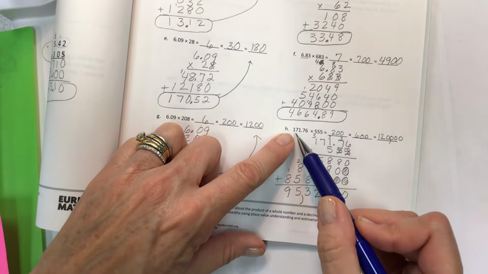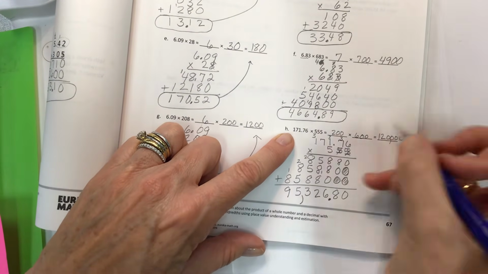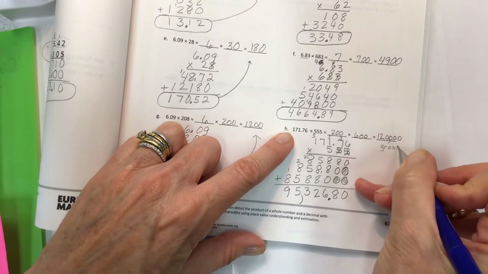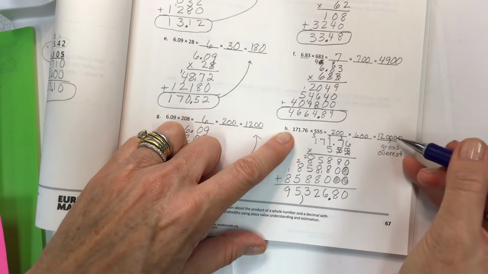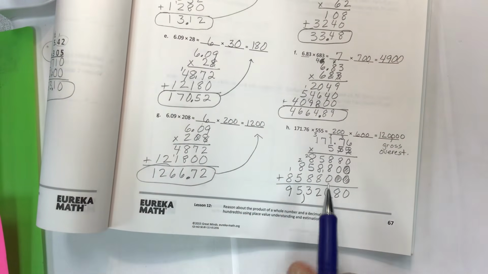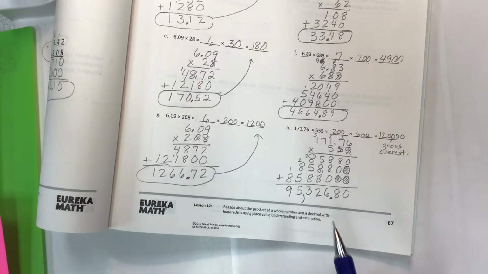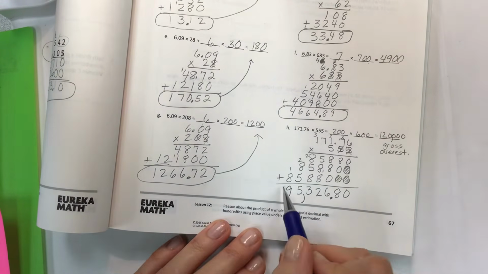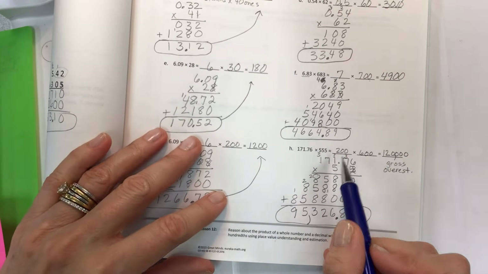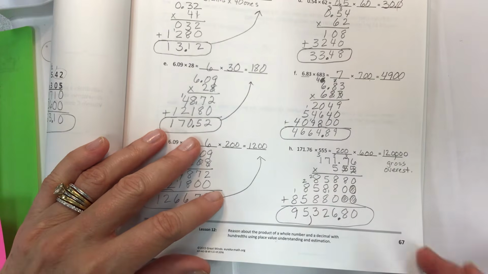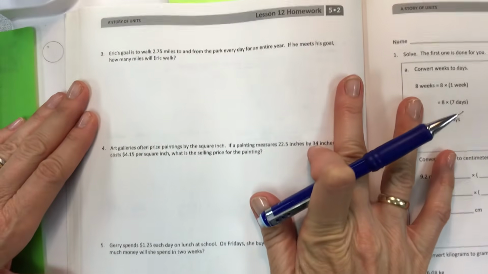But remember, we went way up here and way up here. So this is what I call a gross overestimate. That's pretty far above what my estimated product should be. But 95,326 and 80 hundredths or 8 tenths is actually correct. So if you wanted a more precise estimate, then you could fiddle around with those numbers. But we're going to move on to the back because there are a few more problems.